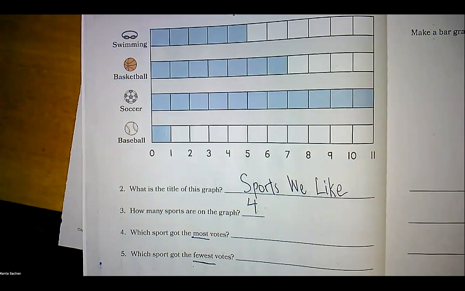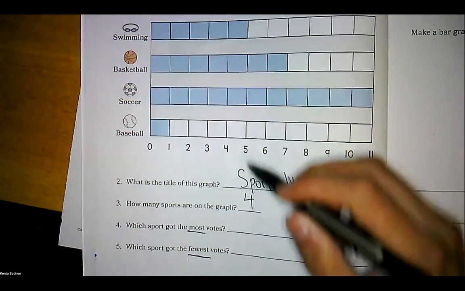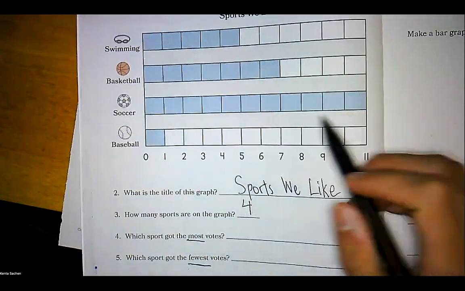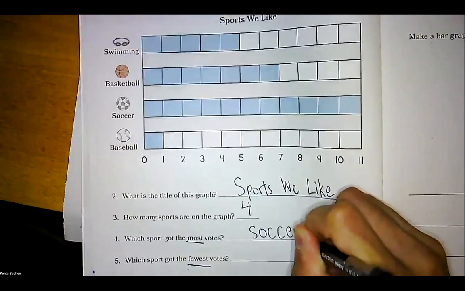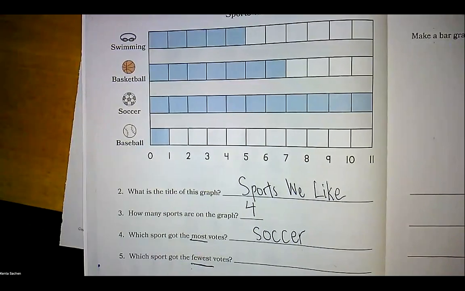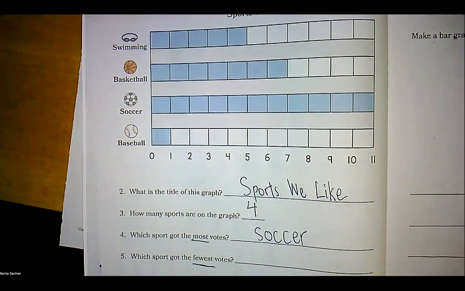Now, which sport got the most votes, right? Which was the favorite one? Absolutely, it's soccer, right? Look at how long this bar is. I think maybe if we did a survey in this class, the result might look a little similar to this.